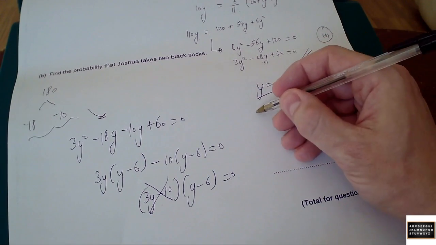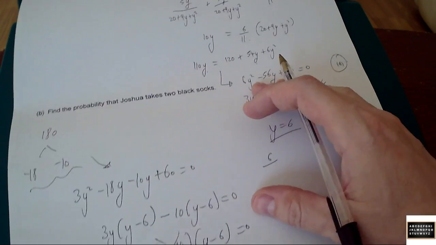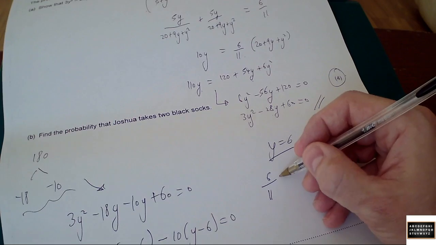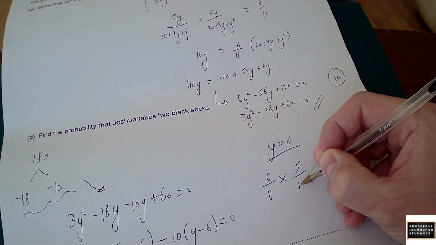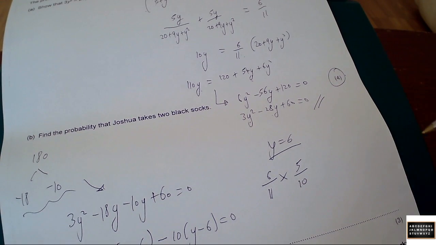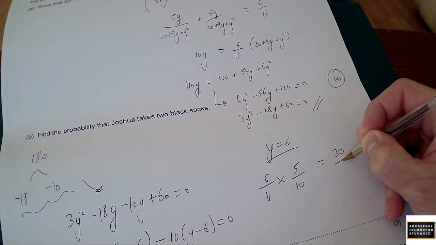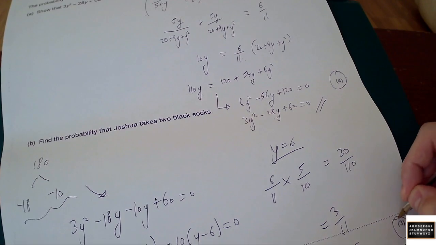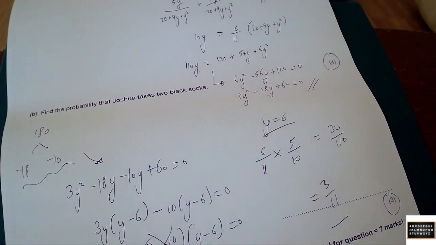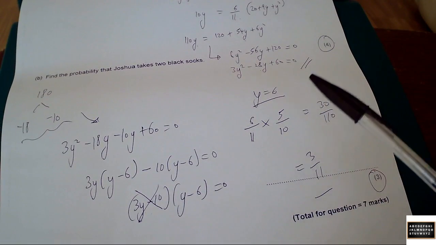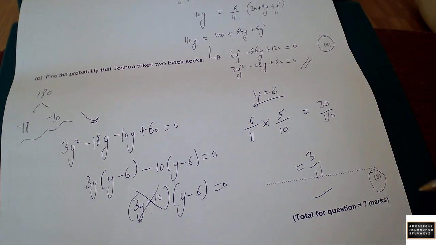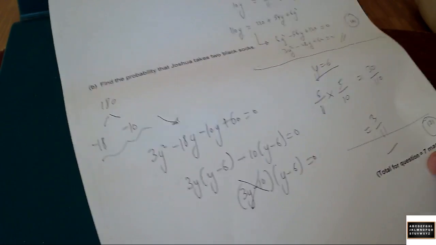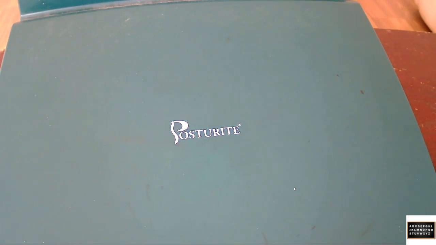So 2 black socks will be 6 over 11, and then after you've lost a black sock, 5 over 10. So those two things multiplied together make 30 out of 110, which is 3 over 11. Again, lots of marks for these questions once you've thought them through. Really worth your while thinking through these things and understanding what's going on. So well worth those 7 marks that you're going to get.